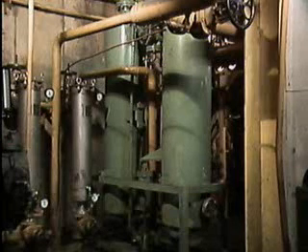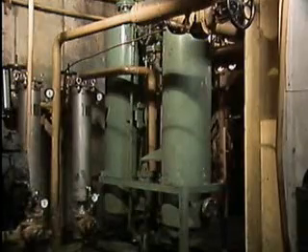Another auxiliary device that may be used along with a demister when extremely dry gas is required is a desiccant dryer.